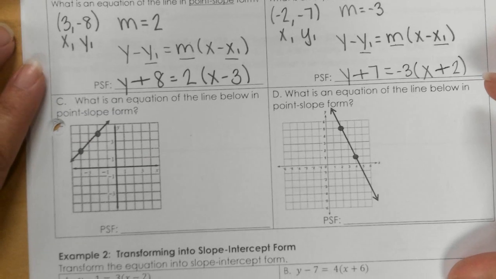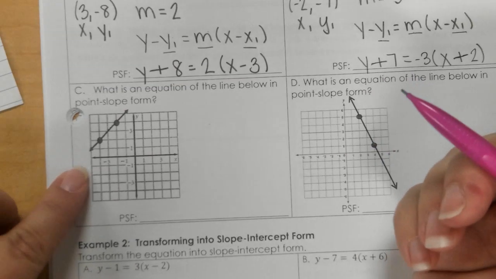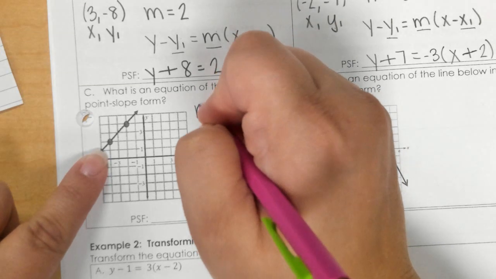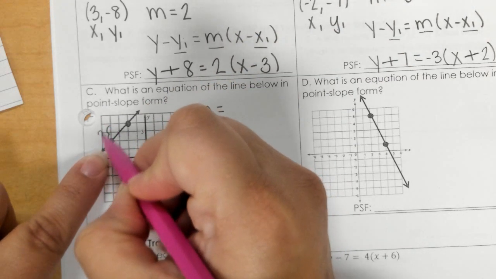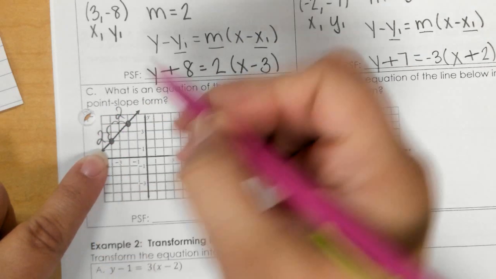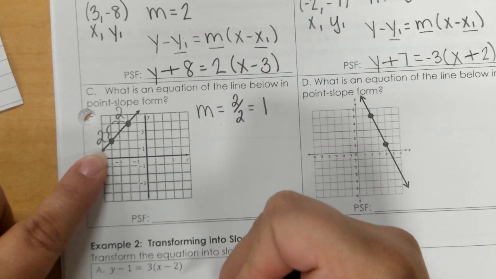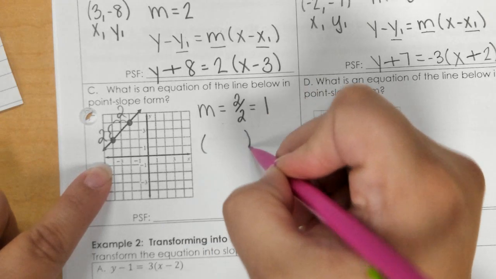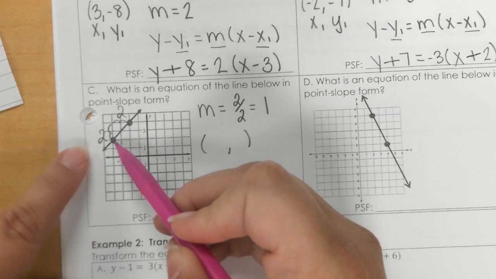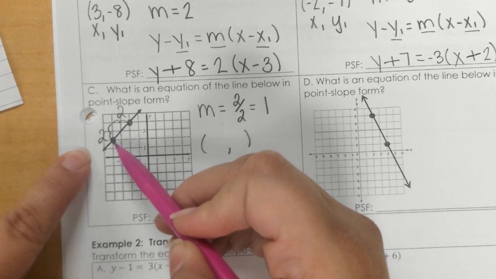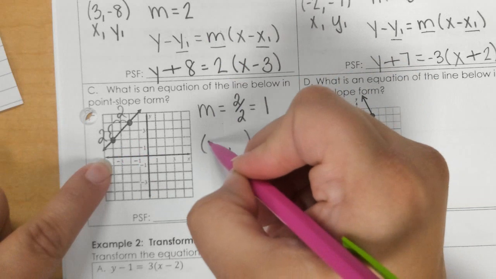Okay, for letter C, instead of giving you the m and the point, you need to find the m and the point. So for the slope, we're still going to use rise over run. So we would rise 2 and run 2. And you always need to reduce if possible. For your point, it does not matter which point you pick. I will pick the far left point since that's where I started with my slope. So that point would be -4, +2.